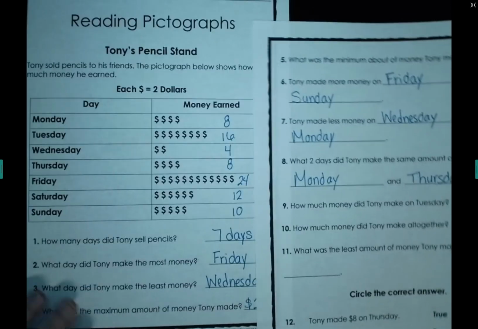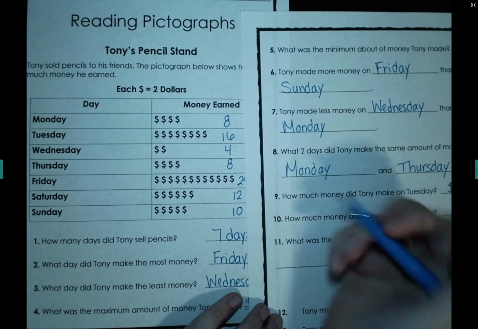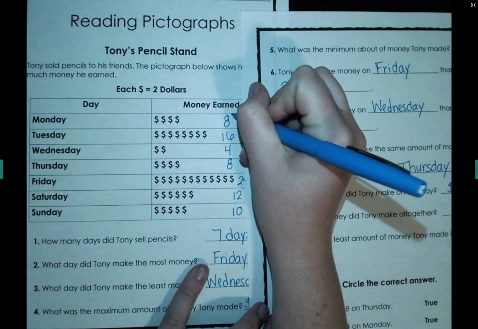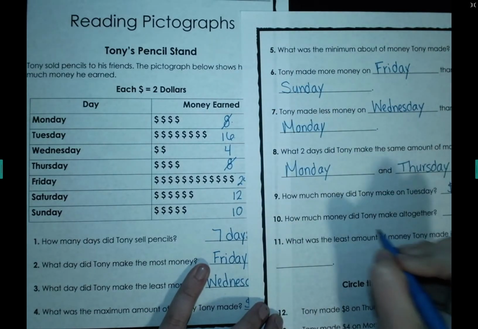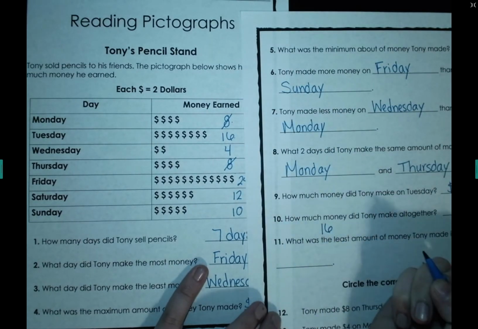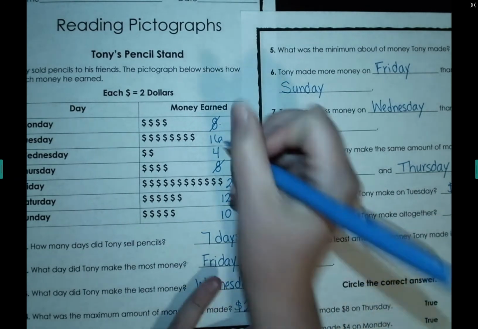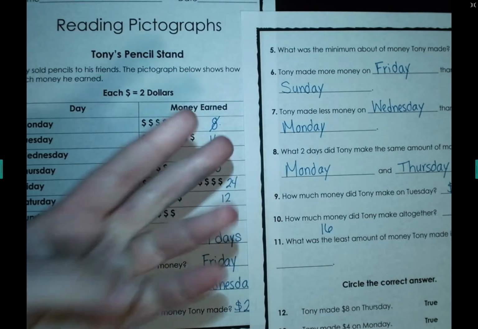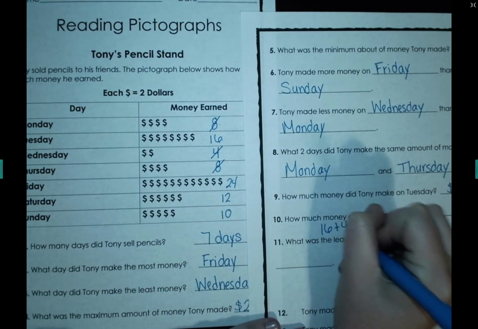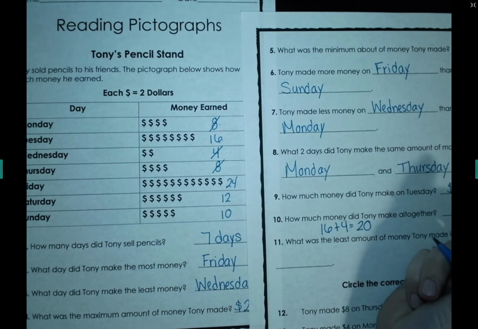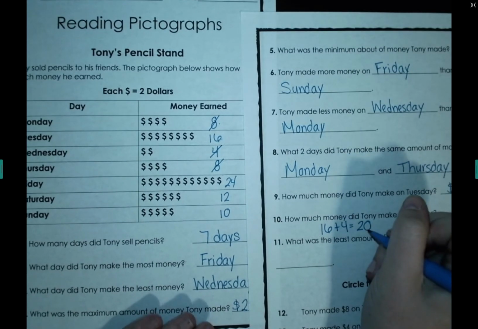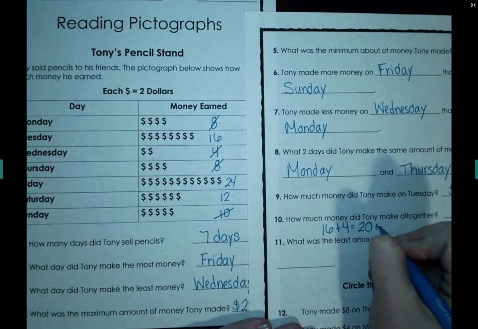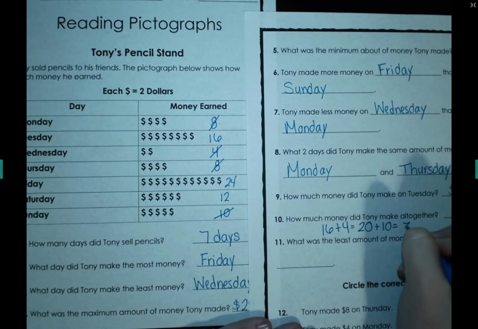How much money did Tony make all together? Ooh, this one is for some math for us. So we can add our numbers. We see a double here. We know 8 and 8 is 16. Let's do 16 plus 4. So 16, 17, 18, 19, 20. So 16 plus 4 equals 20. What would be an easy number to add to 20? We could add 10 to 20. So 20 plus 10 is going to give us 30.